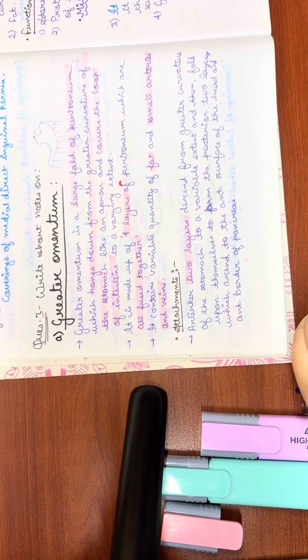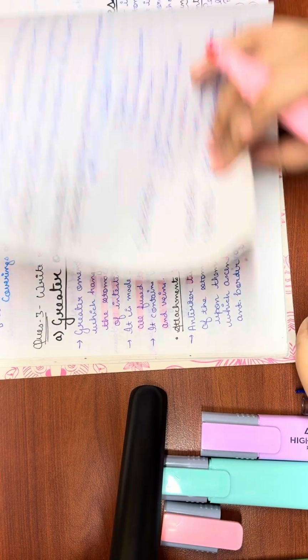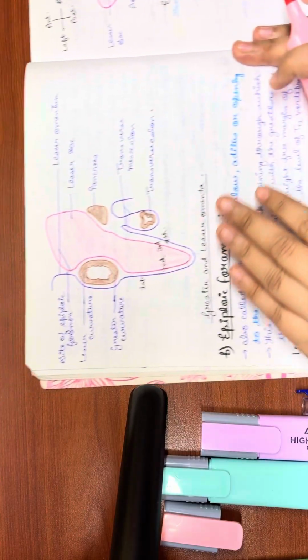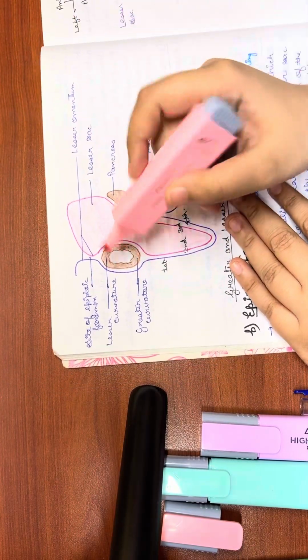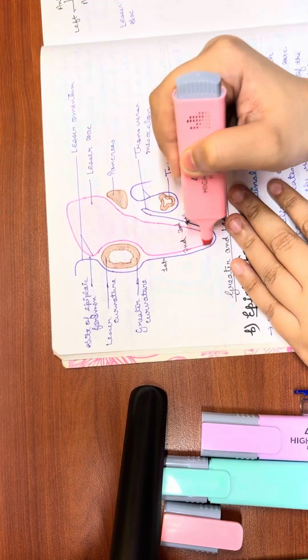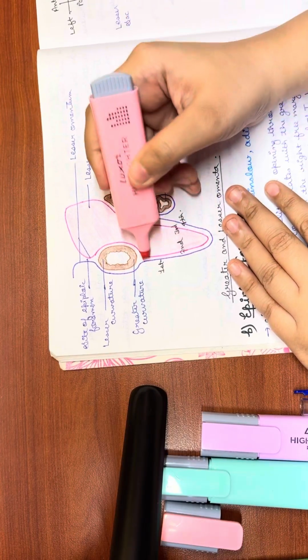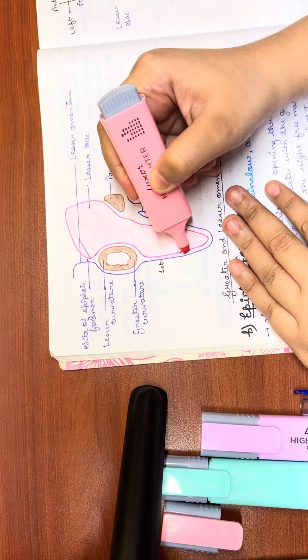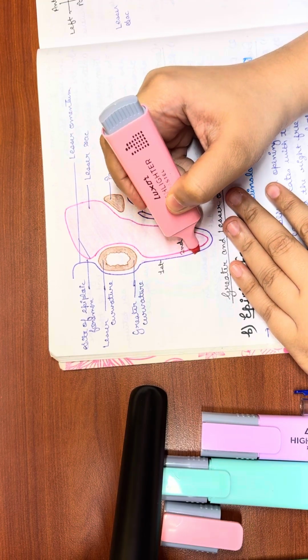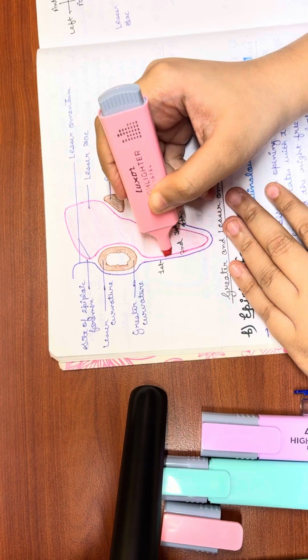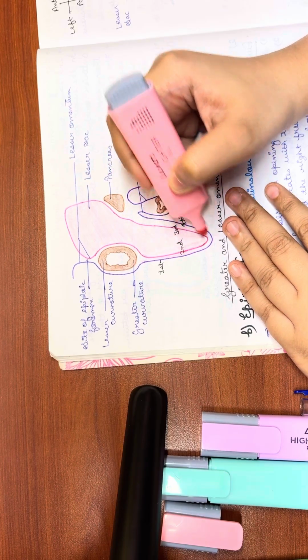So let's try to understand it with the help of a diagram. Here I have made a diagram. What I was trying to say was that these are the 2 layers, the first layer and the second layer. These 2 layers descend down to a varying extent and cover the loops of the intestine, okay? And after traveling a certain distance, they fold upon themselves.